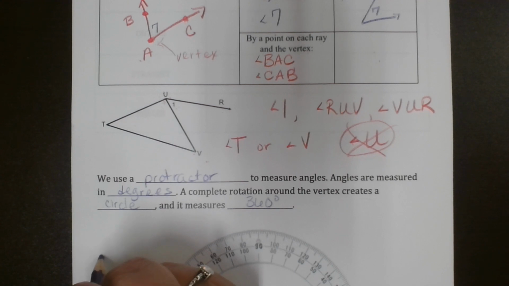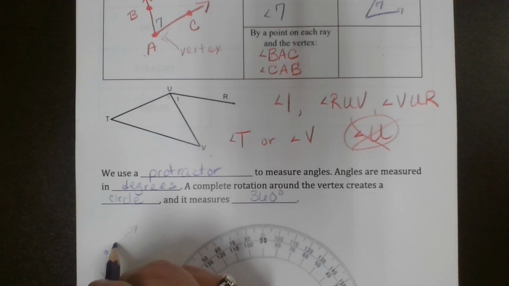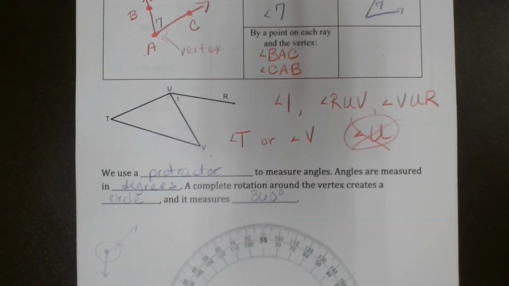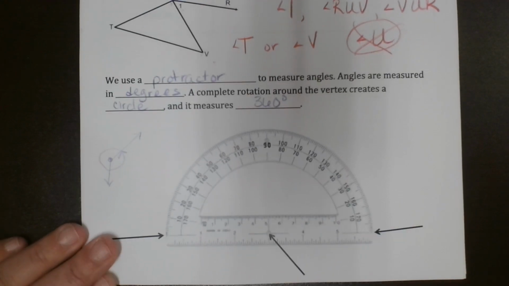So if I have a vertex point over here like this, and I start right here at this line, and I go all the way around and back to the line I started on, that's a complete rotation, which makes a circle, which is 360 degrees.